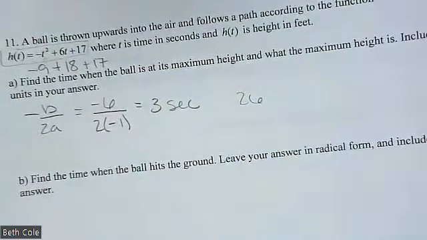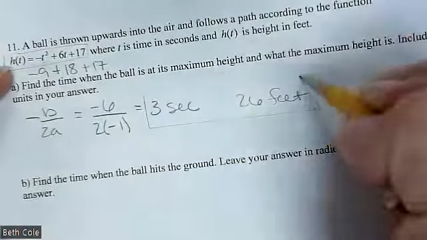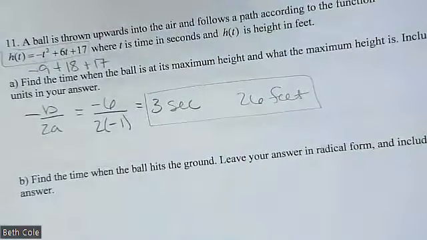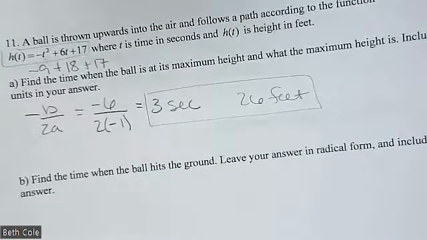Meters, feet, miles, yards, feet. So 3 seconds, 26 feet. Should technically be 26 feet at time 3 seconds, but as long as you have the answers in the feet and the seconds, I don't care. It's fine.